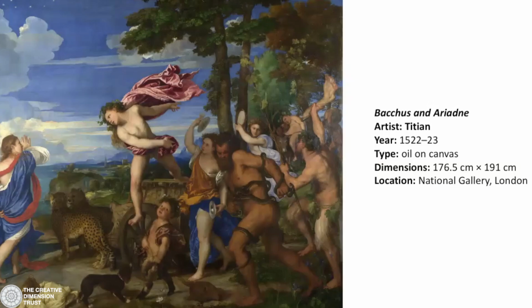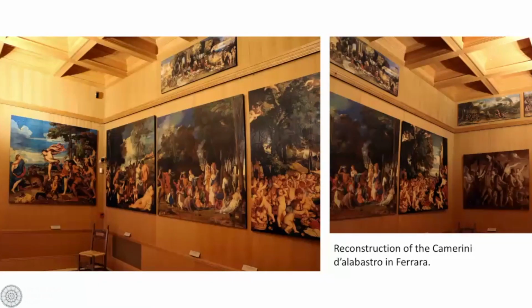Perhaps you had a look at it after our lesson last time. It is full of beautiful details, and its background is rich in historical context, like that it was commissioned by Alfonso d'Este, the Duke of Ferrara, one of the great patrons of the arts in his time. This is the Camerini d'Alabastro, a reproduction of how the paintings would have looked like in that space.